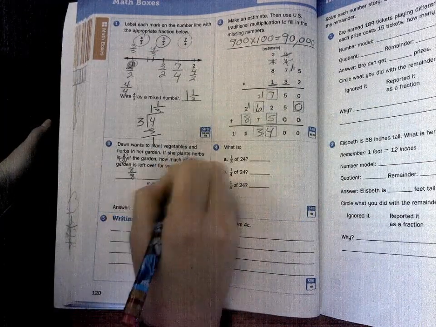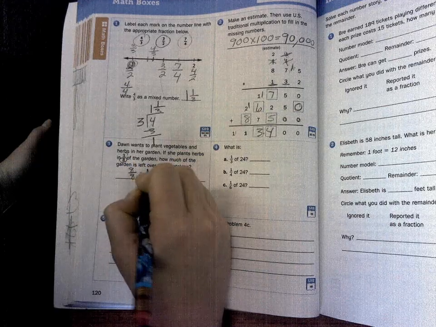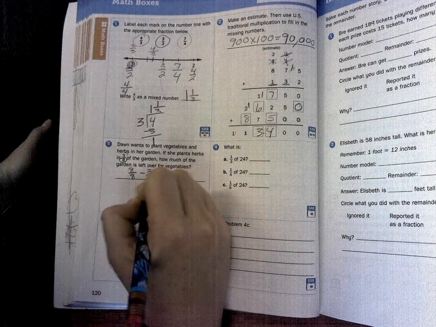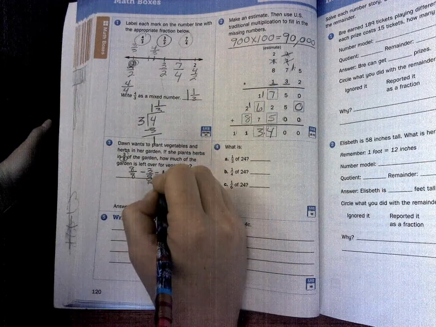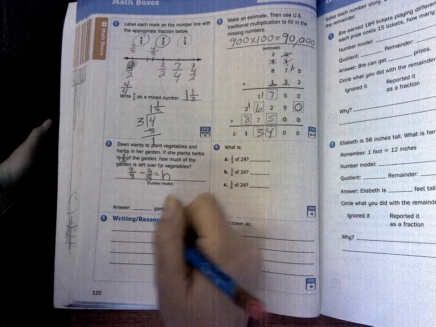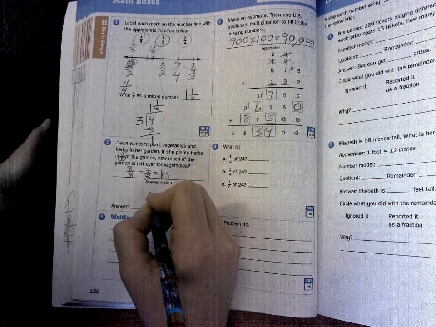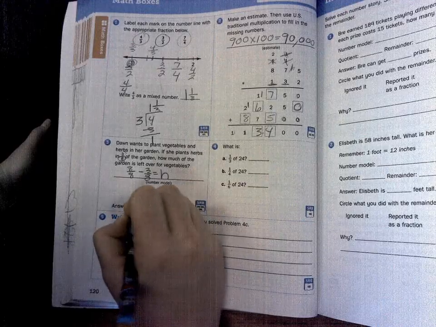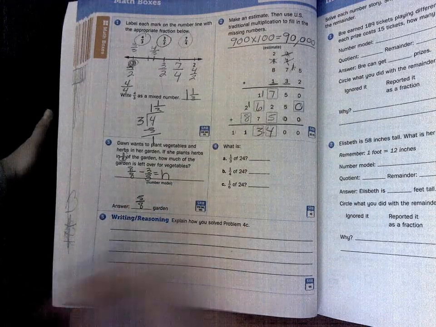But she plants 3/8 of it as herbs. So I'm going to take 8/8 minus 3/8, and that's going to tell me H for herbs. So how much of her garden is left for vegetables? 5/8 of her garden is left for vegetables, the rest of it.